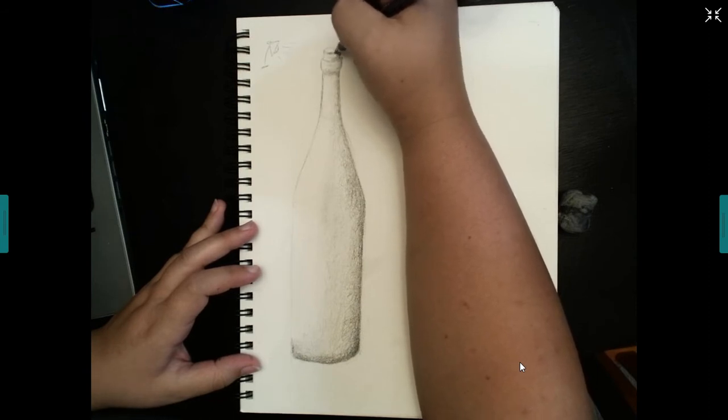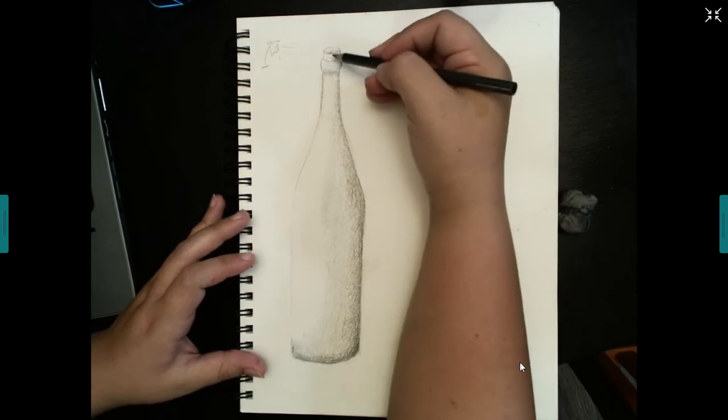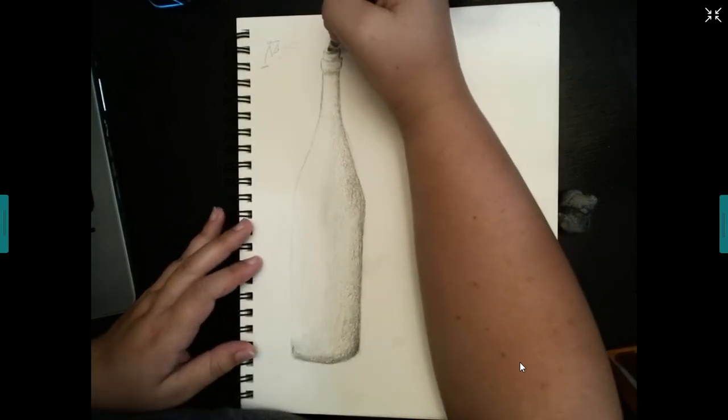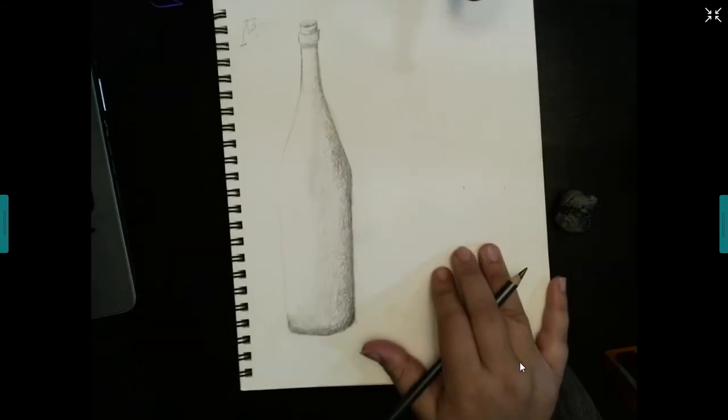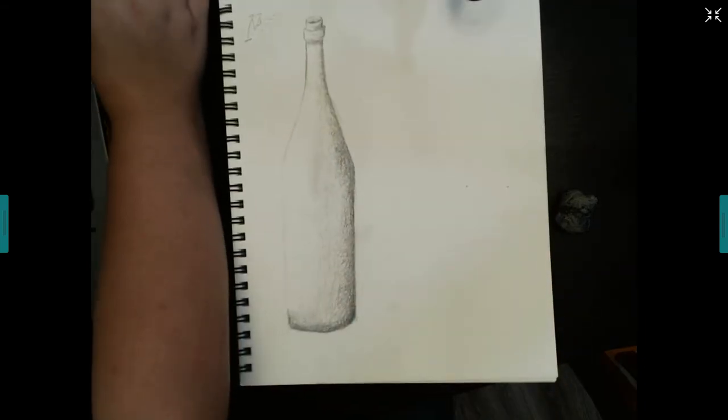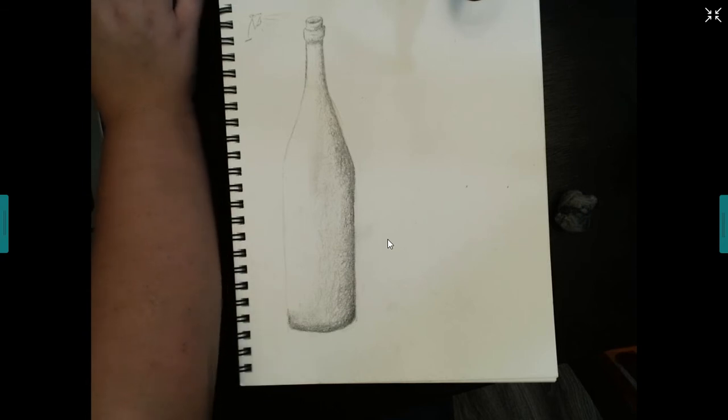And then for the top of this, it's going to be similar to how we shade in that coffee cup. We'll show how it kind of gets darker as it goes in, and lighter as it gets out toward the top. So that's it. Let me check how long this video is, and I'm going to see about that other bottle.